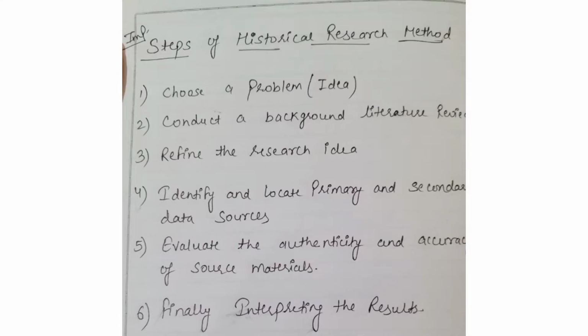Good evening, everyone. Today we will discuss the topic steps of historical research method.